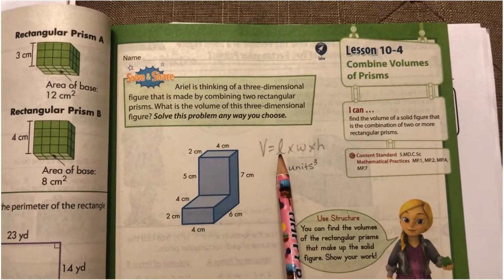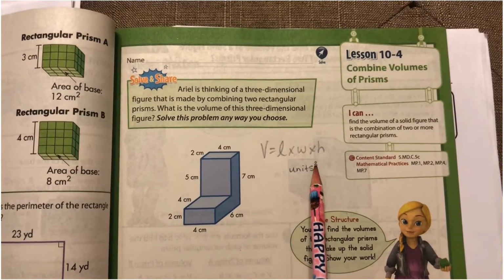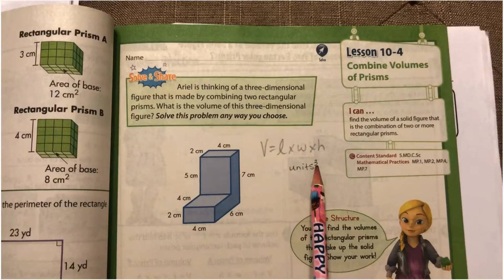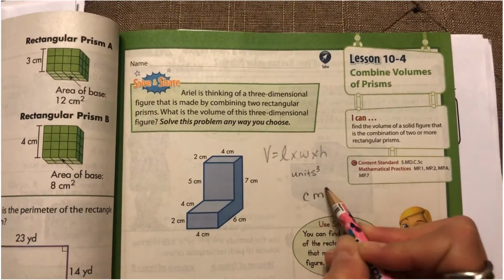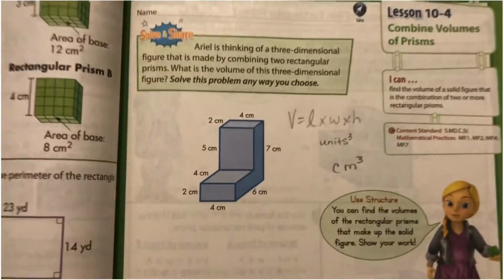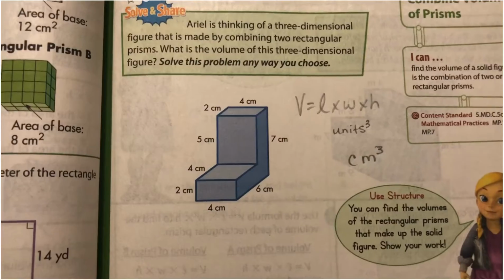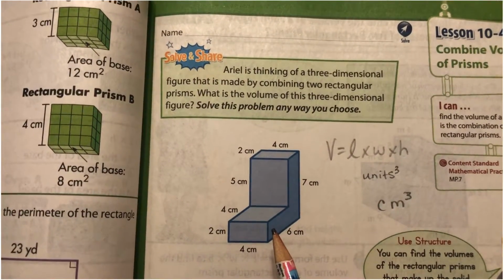So volume equals length times width times height. And when we find our answer, we know we have to do cubic units because it's 3D. Here we have centimeters, so we know that our label is going to be cubic centimeters. There are two ways you can do this, because right here it looks like it's all one piece, but we have to turn it into two pieces.